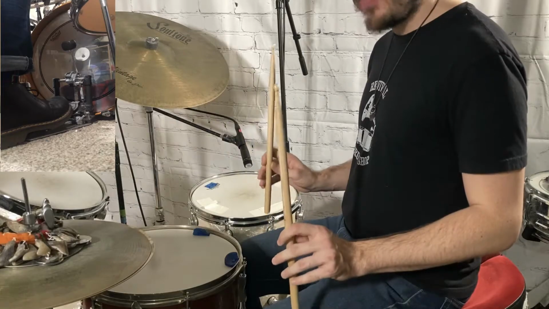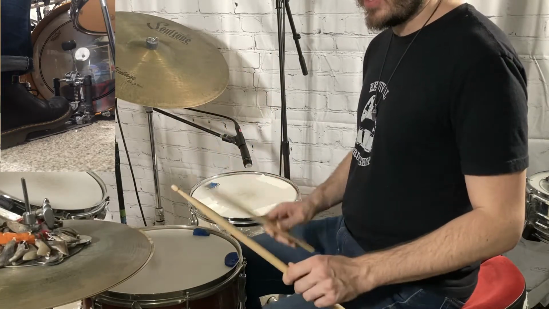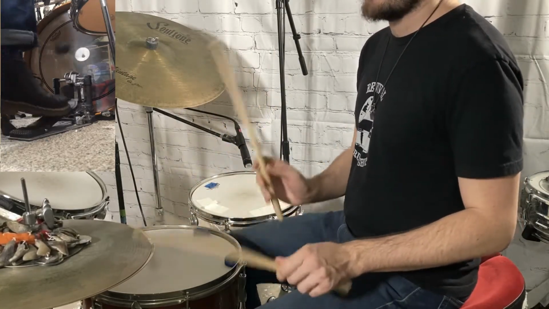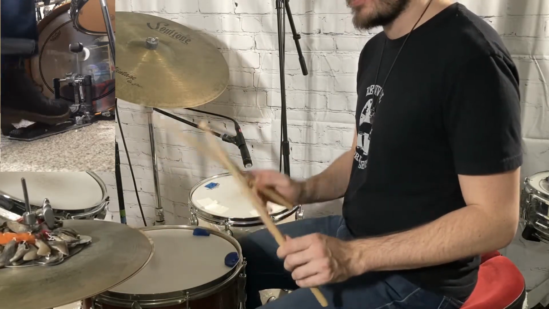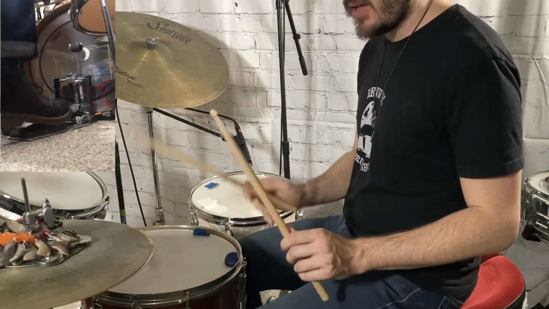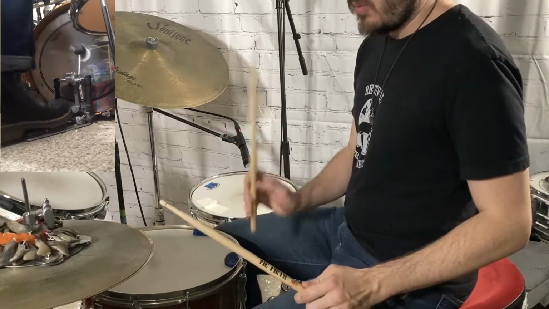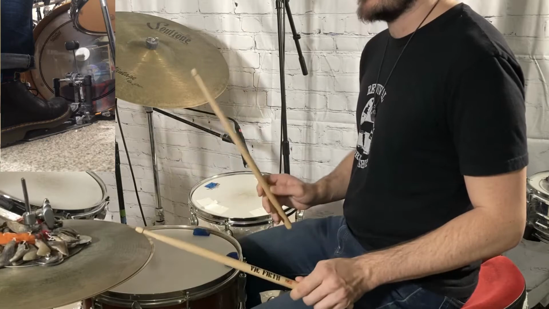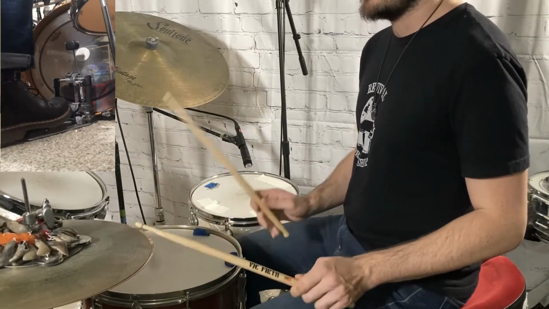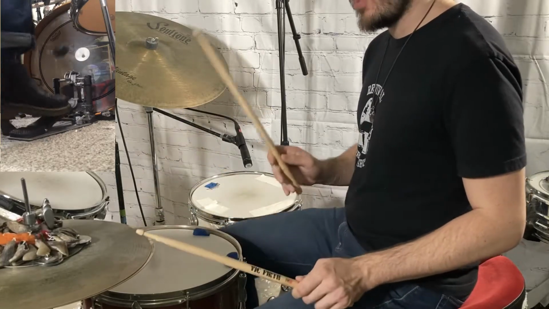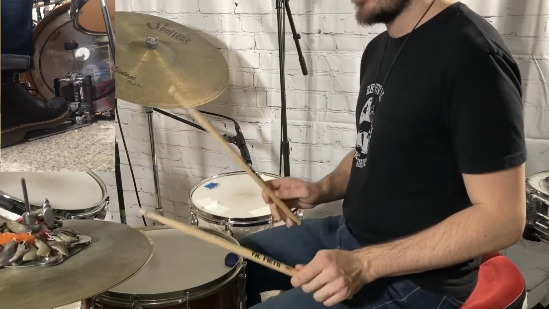And then we're just going to add the kick drum on beats 1 and 3, like this. 1 E and 2 E and 3 E and 4 E and 1. Nice and slow. 1 E and 2 E and 3 E and 4 E and 1.